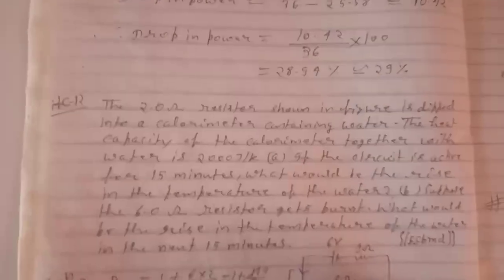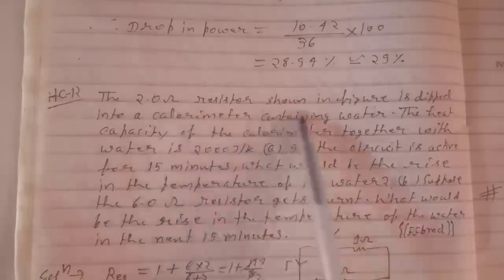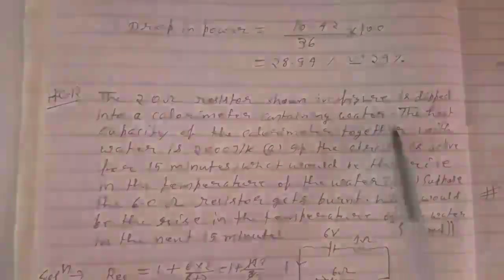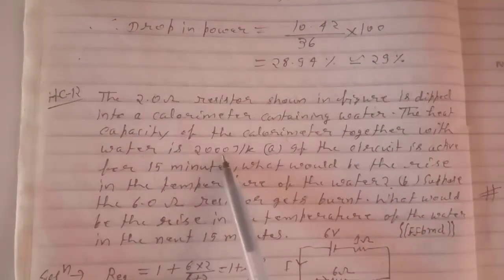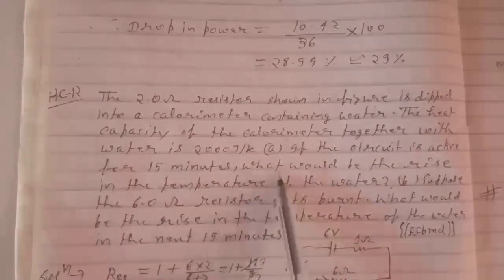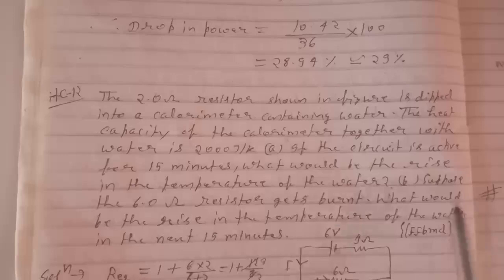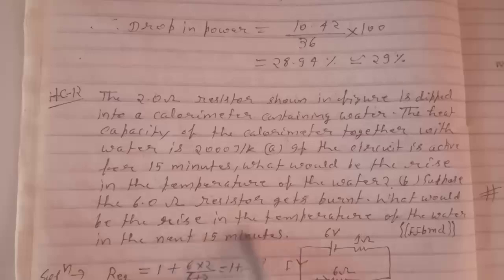Next, the 2 ohm resistor shown in the figure is dipped into a calorimeter containing water. The heat capacity of the calorimeter together with water is 20,000 joule per Kelvin. A, if the circuit is active for 15 minutes, what would be the rise in the temperature of the water? B, suppose the 6 ohm resistor gets burned, what would be the rise in the temperature of the water in the next 15 minutes?